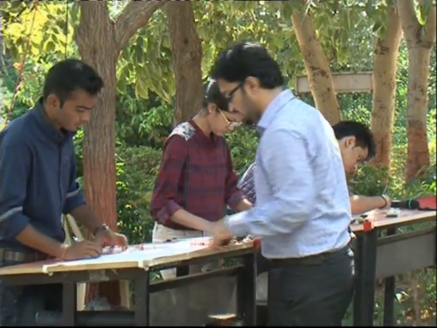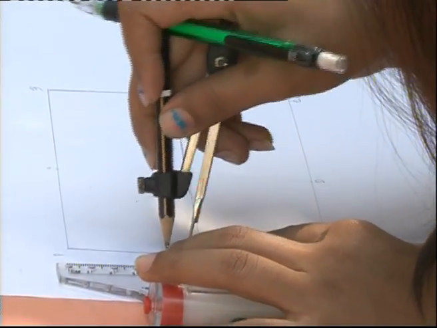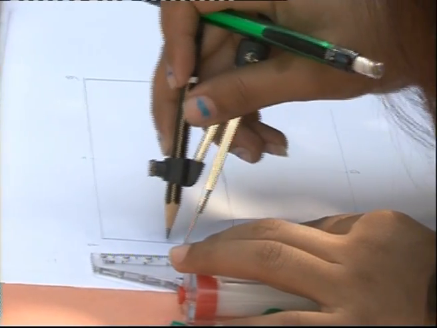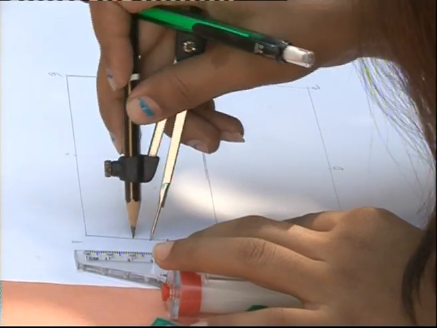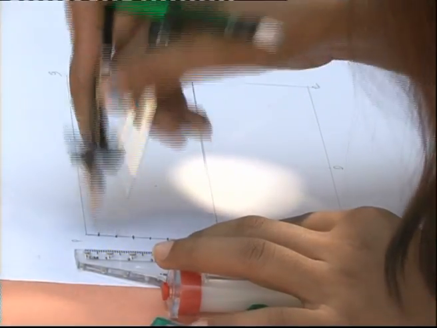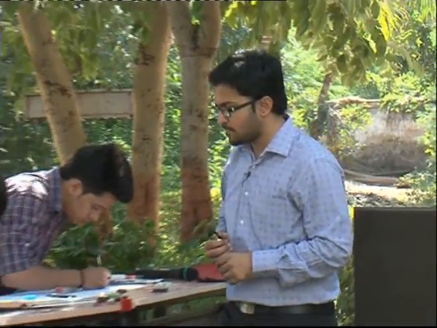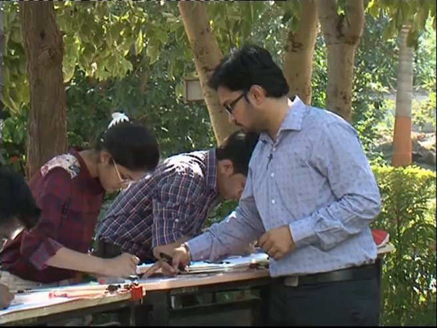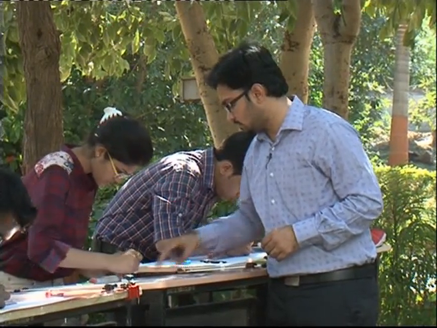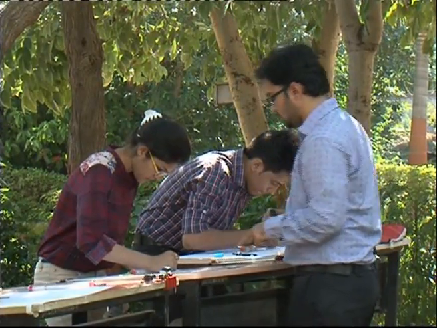Now for the viewers, I'm depicting it on the screen. This is how you will be dividing it: 1, 2, 3, 4, 5, 6, 7. First SD got divided, now DR is being divided. The lower one, DR, you have to divide. This has to be divided.